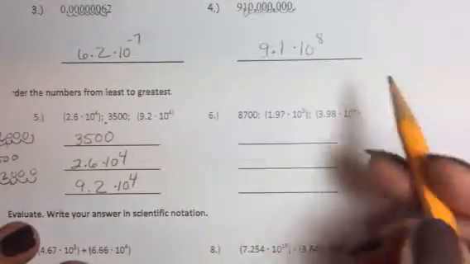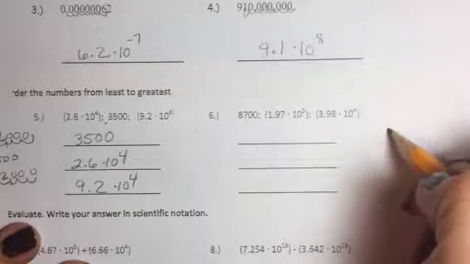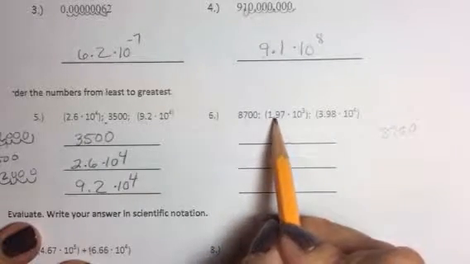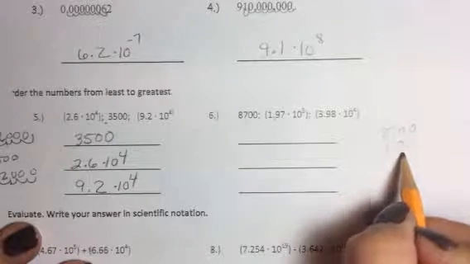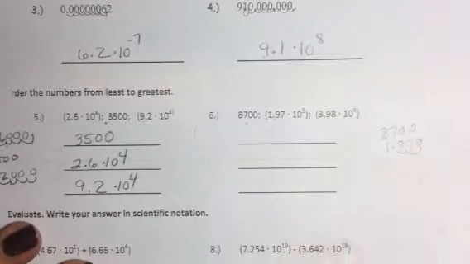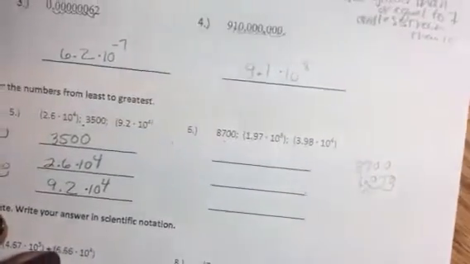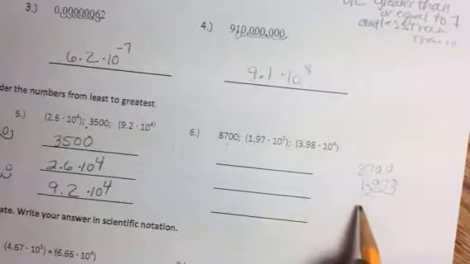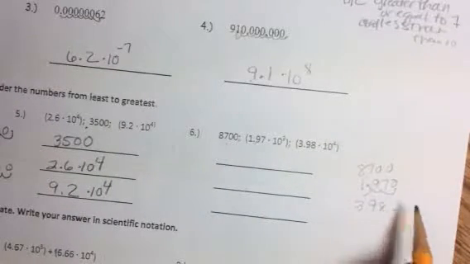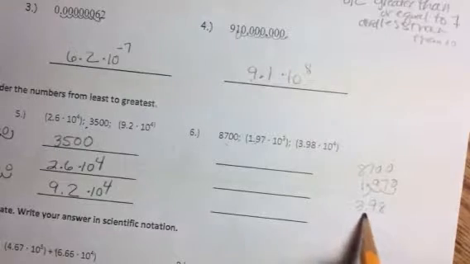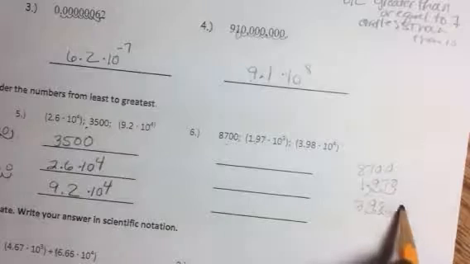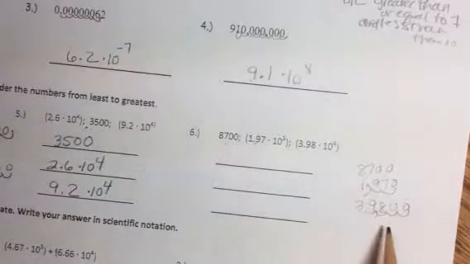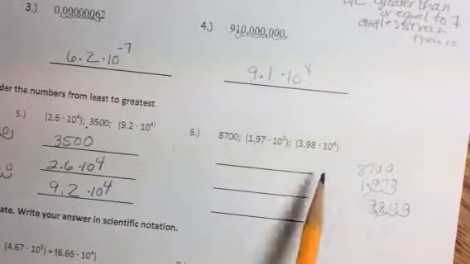Going to do the same thing with this. I first have 8,700. Then I'm going to put this into expanded form. So it's going to be 1.97. Move it over 3 spaces, add my 0. So my new number is 1,970. And the last one is 3.98 times 10 to the fourth. So that tells me to move my decimal 4 places. 1, 2, 3, 4. So my new number would be 39,800.